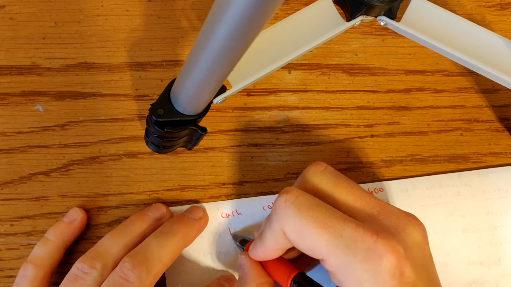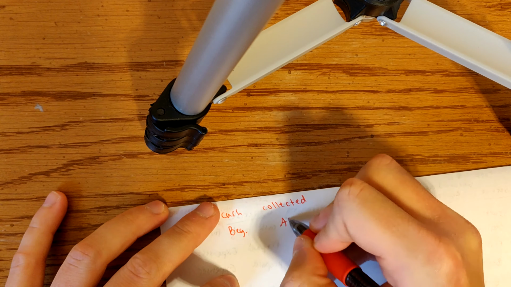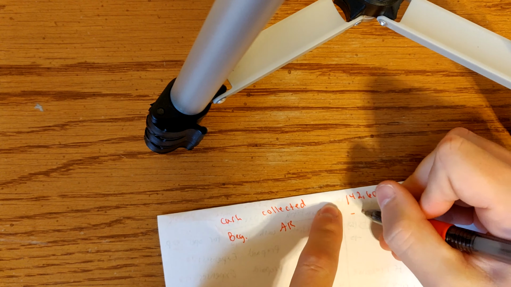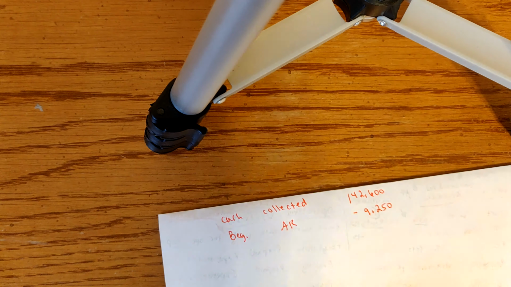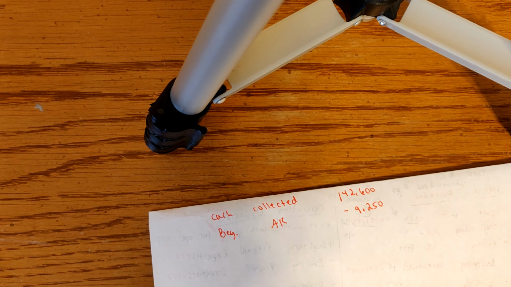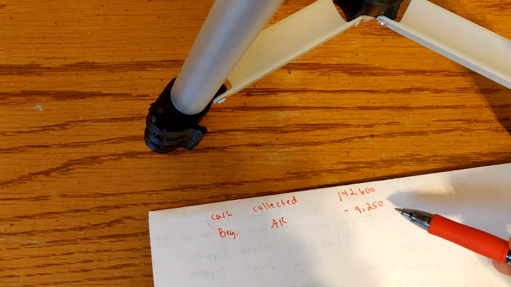So the beginning balance of accounts receivable, what do we do with that? Well, we have to subtract that. I'm going to use a little bit of shorthand here, just so you know that's the beginning accounts receivable. Why do we have to subtract that?